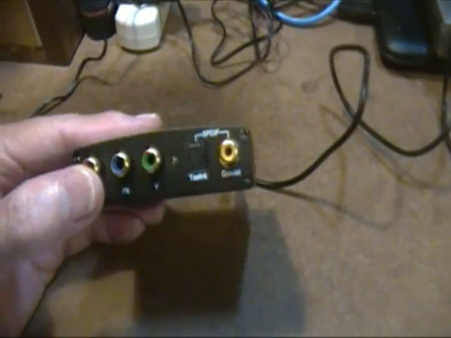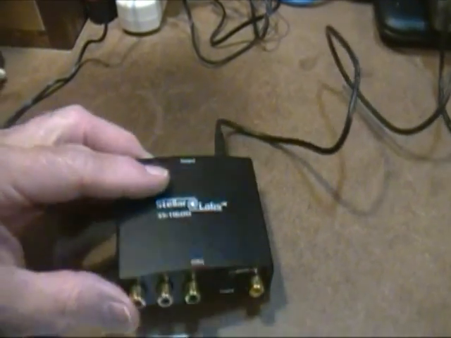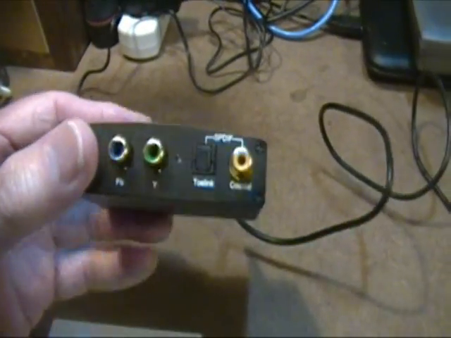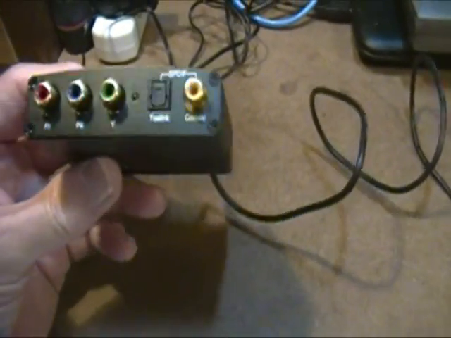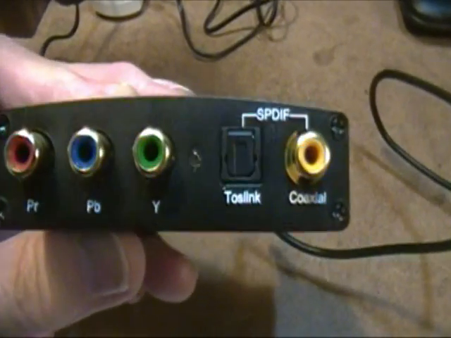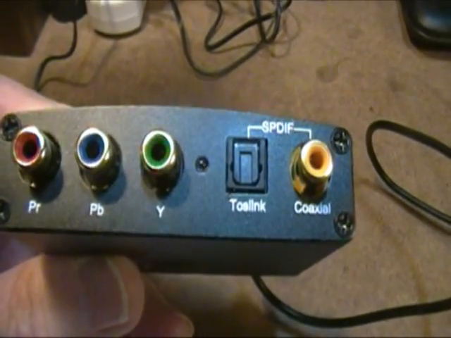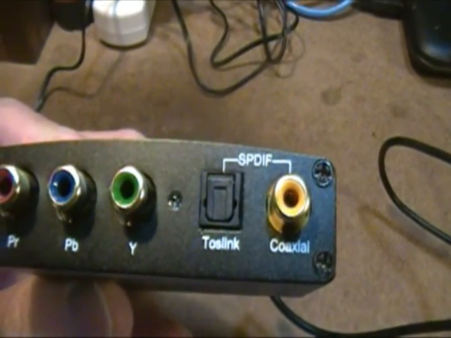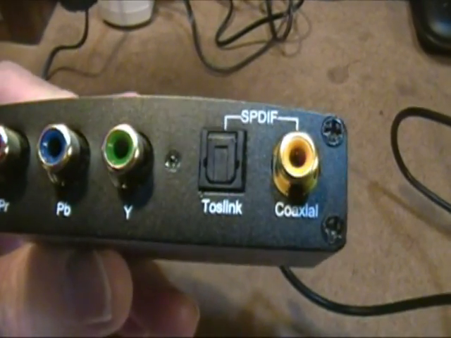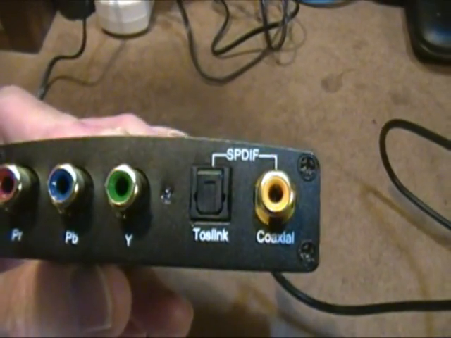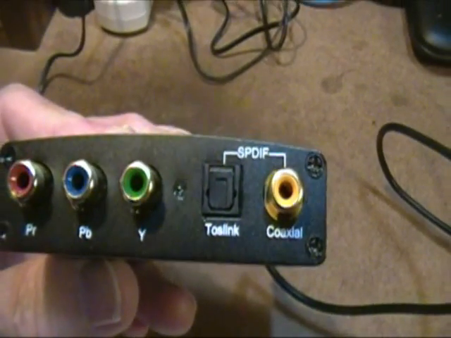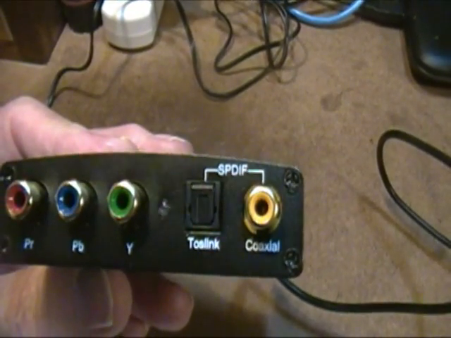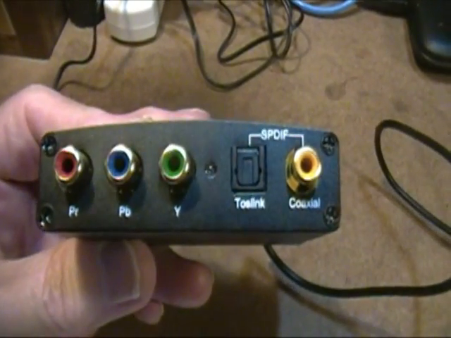Now, I mentioned digital audio and analog audio, that is the red and white there. When digital audio first came out, it was developed by Philips, and they used the thing on the left called a Toslink, which is a digital interface. By the way, that's what the DIF in SPDIF stands for, digital interface, and it's basically a way of conveying high resolution audio from one place to another. So you see there's a Toslink input and a coaxial input. So if that's what you have, then this is the kind of device you need.